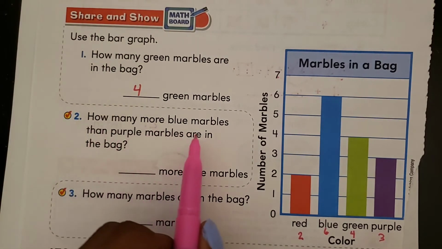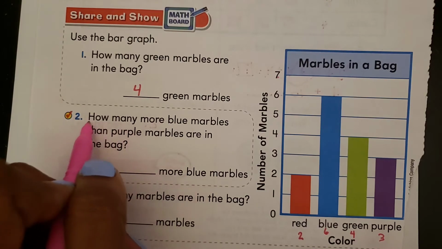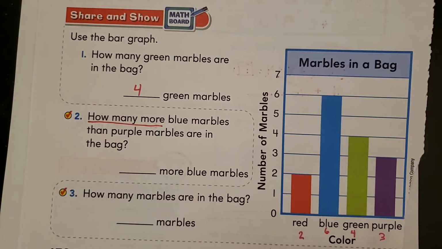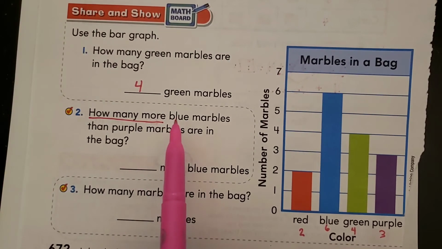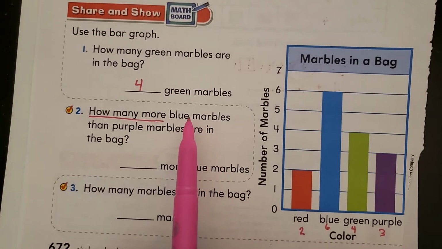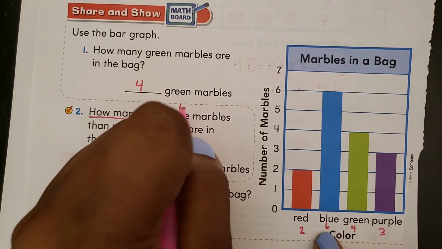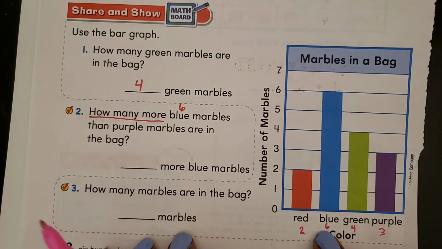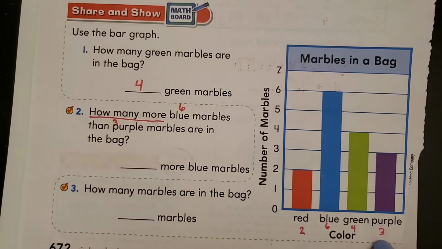How many more blue marbles than purple marbles are in the bag? Ooh, so right away I see how many more, and we know when we see the words how many more, we're going to, that's right, subtract. How many more blue marbles than purple marbles? First I find the blue. There are 6. I'm going to put 6 right above the word blue to help me figure out what's important information. Then purple marbles, and I know that there are 3 purple marbles in the bag.